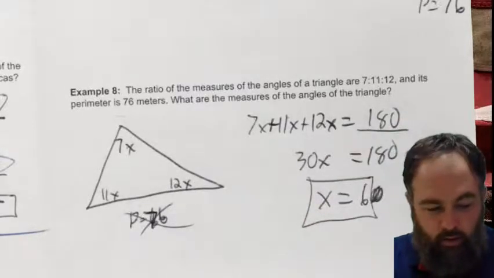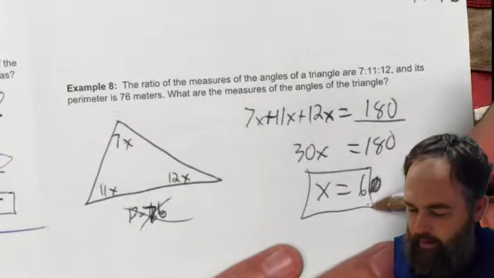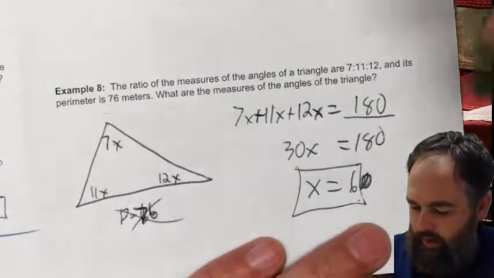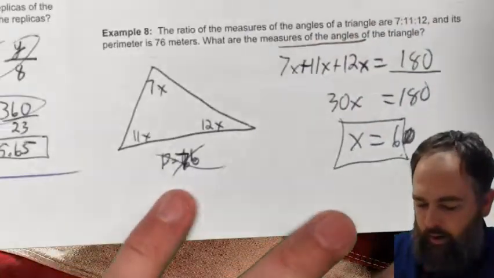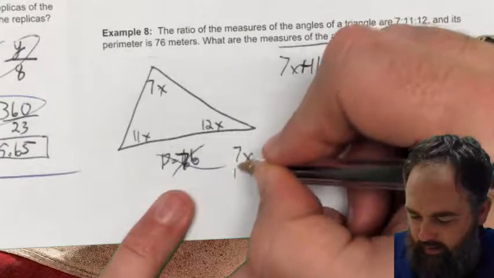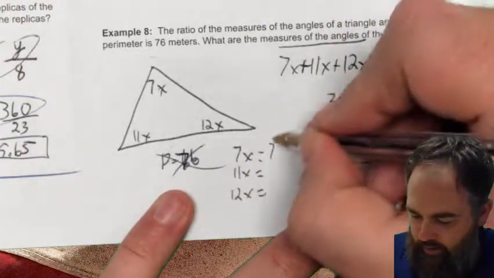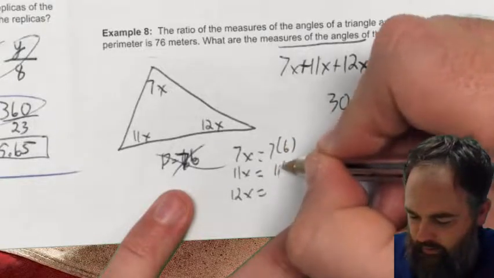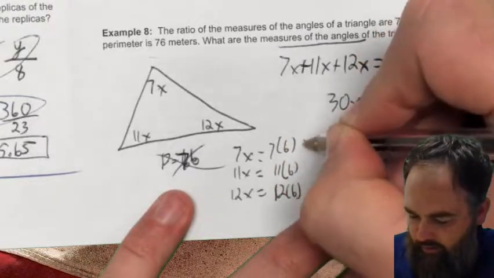All right, actually, you know what? I took the bait. I'm not done yet. X equals 6 means that I've got to go in and find the measures of the angles of the triangle. So 7x, 11x, and 12x. 7 times 6, 11 times 6, and 12 times 6.